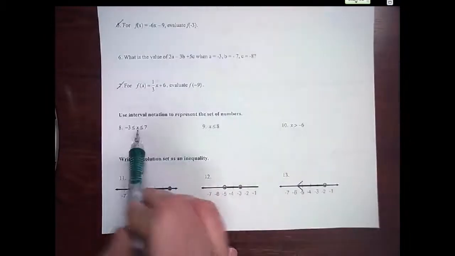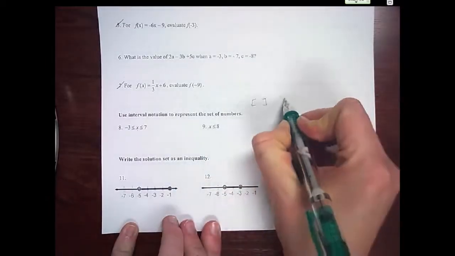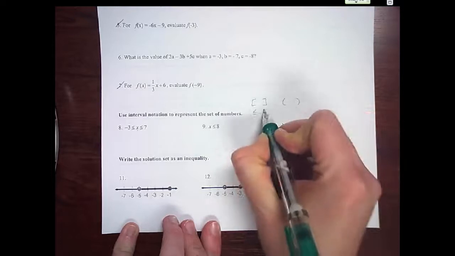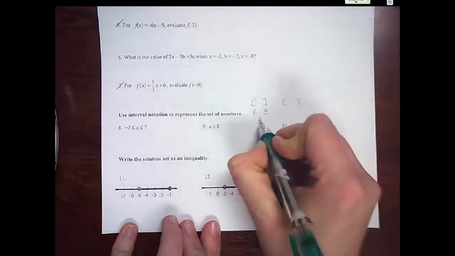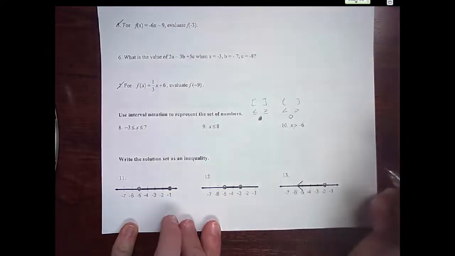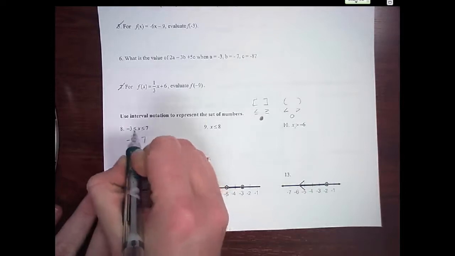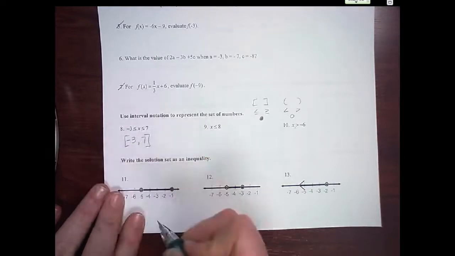So this that they give you is inequality notation. Okay, interval notation uses your brackets and parentheses. Brackets go with equal sign and closed circles. Parentheses go with no equal sign and open circles. Okay, so interval notation here is going to be negative 3 to 7. Both of them have equal signs, so both get brackets.